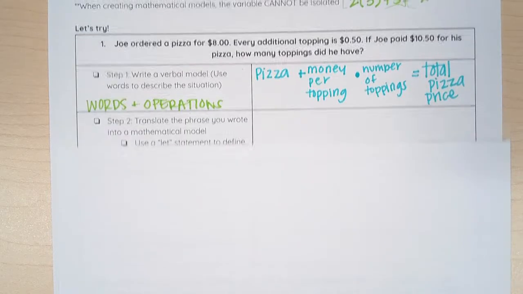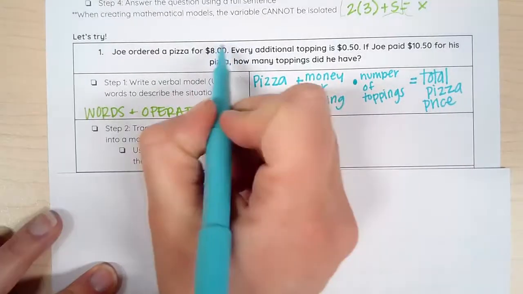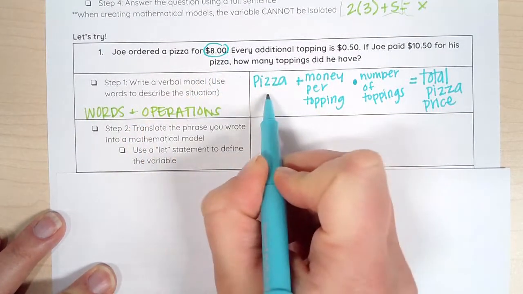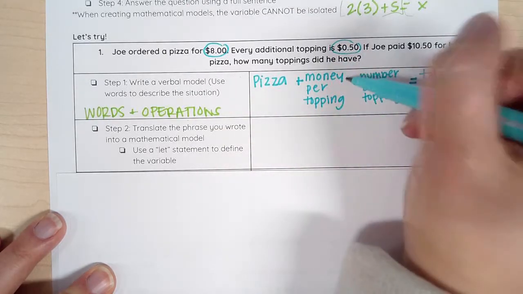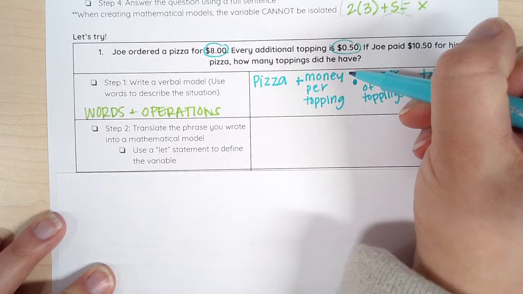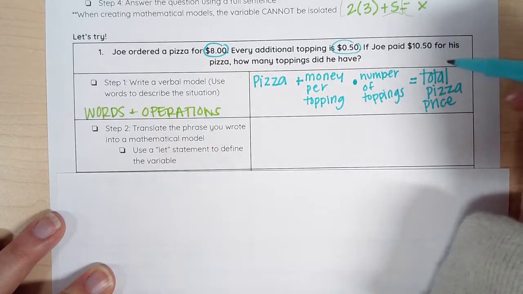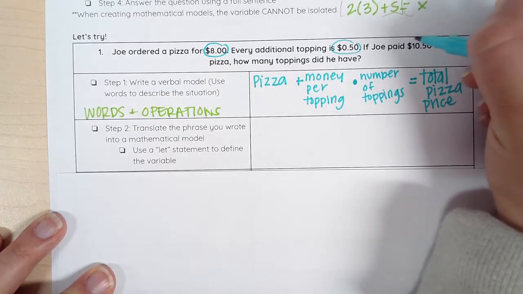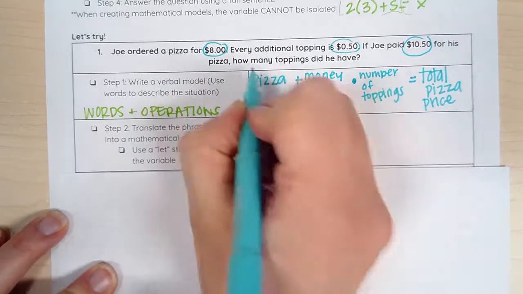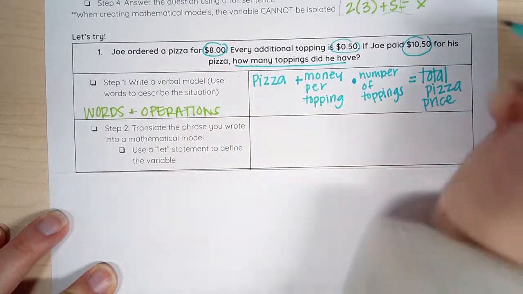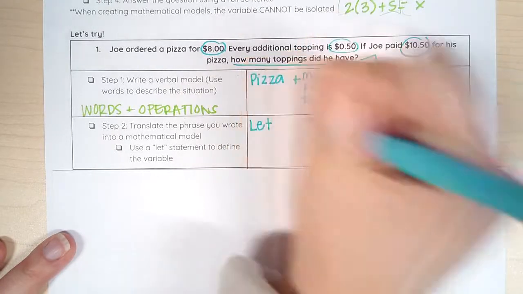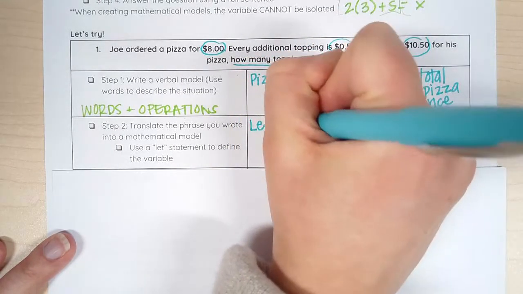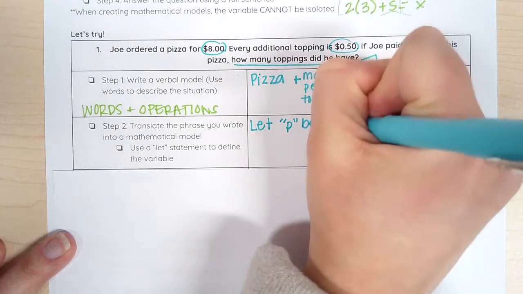So now we think about what numbers we do have. Well, I have $8 for my pizza. I know that each additional topping is 50 cents. So that's money per topping. And then I know that Joe paid this much, $10.50 for the pizza. What I don't know is how many toppings did he have. So I don't know this. So that is what I will write my let statement for. So I'm going to say let P be number of toppings.